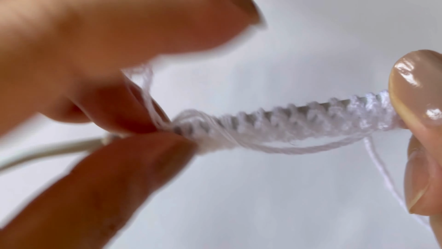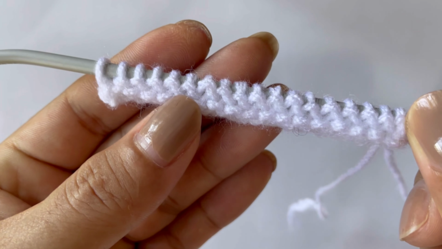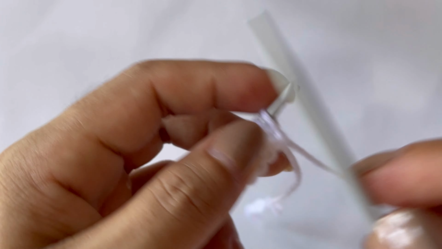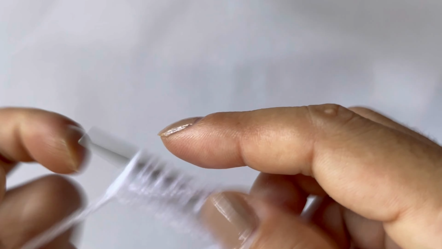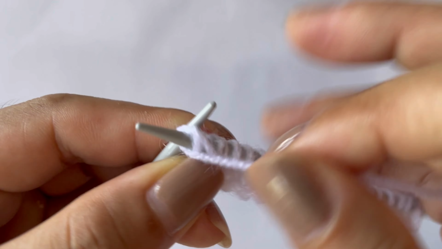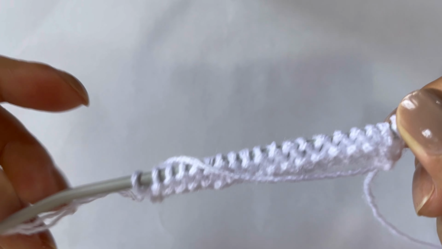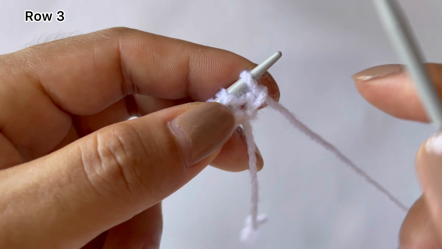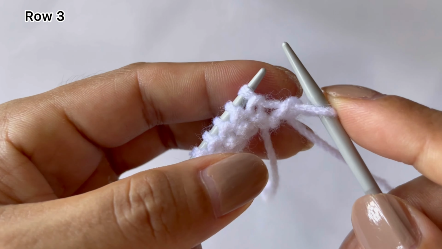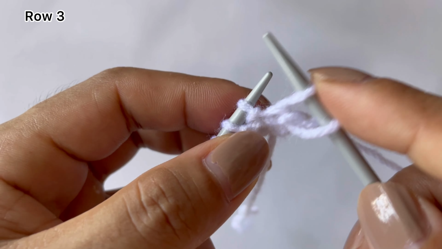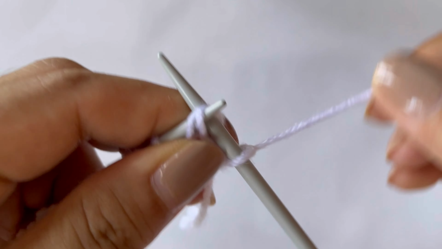Row 3, right side: your edge stitch, slip on the right side and start the repeat from here. SSK means slip 1 knit-wise twice, then knit these 2 together through the back loop.